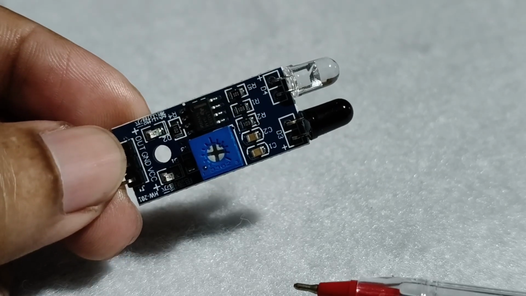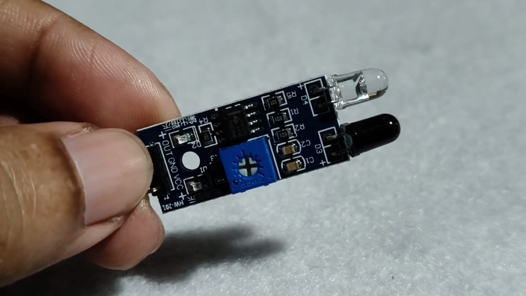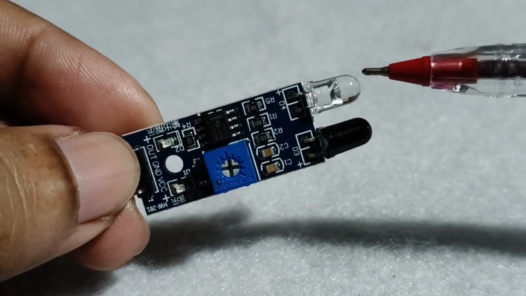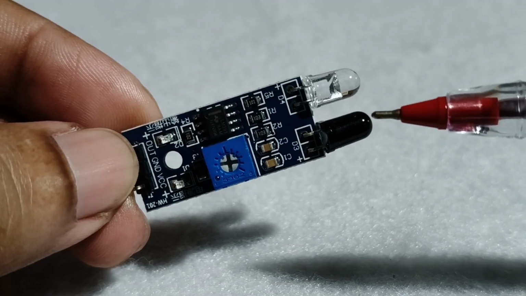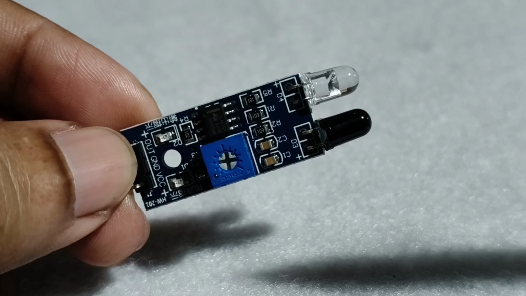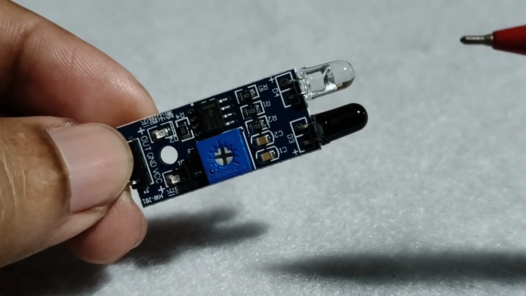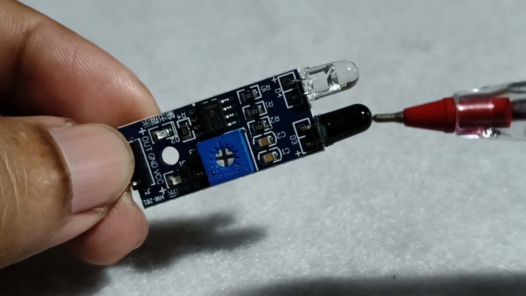This is the IR obstacle sensor. It consists of one IR transmitter, this is the IR transmitter LED, and one photodiode. The IR transmitter transmits the IR beams and the beams are reflected by an object. The reflected beams will be detected by the photodiode.